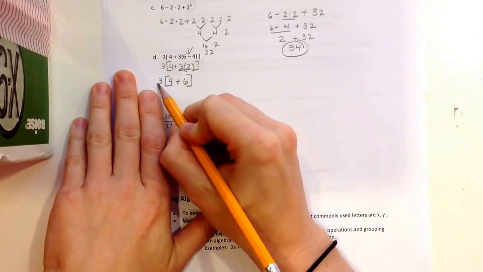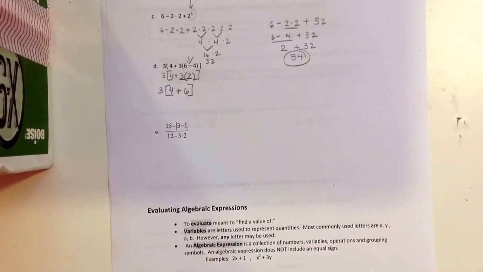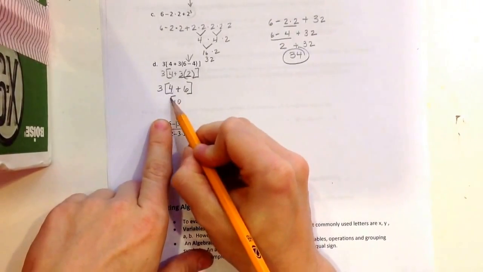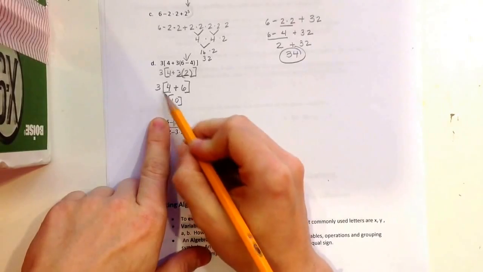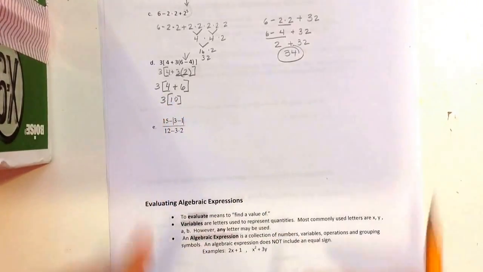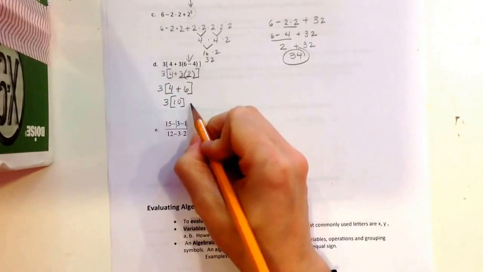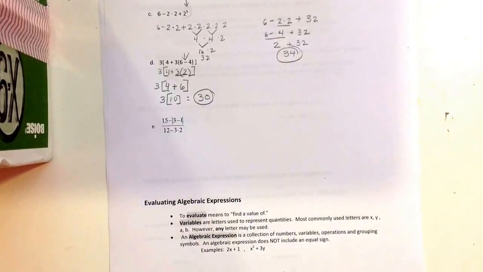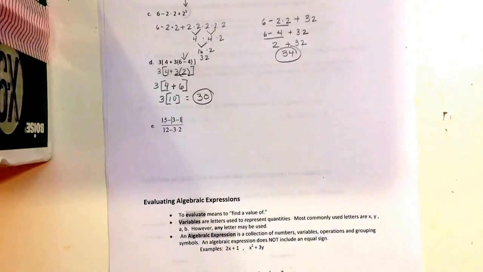Don't forget about your 3. Go ahead and bring it down. Now still inside of my parentheses, I have 4 plus 6. That gives me 10. And if I bring down my parentheses, bring down my 3, the only thing left to do is to multiply. 10 times 3 is 30. So remember your order of operations. It tells you the order in which you can work these problems. And just take it one thing at a time. And it'll make these problems a lot easier.